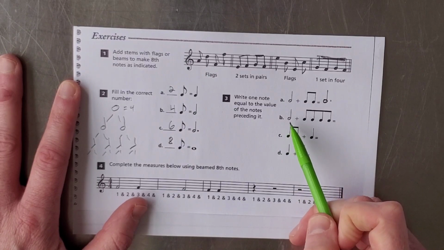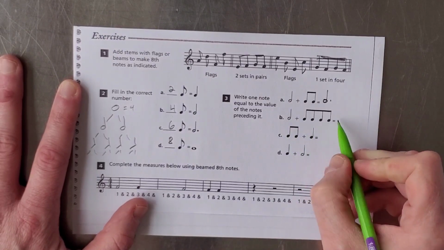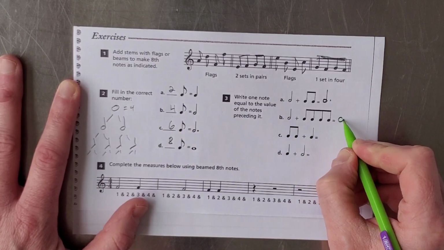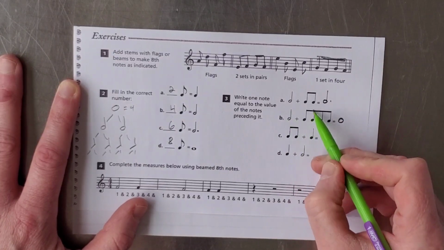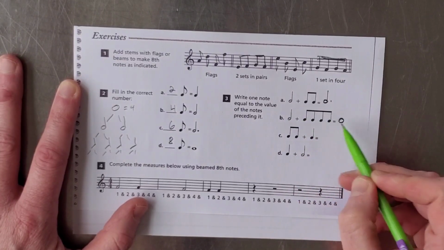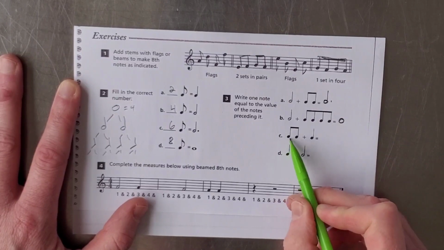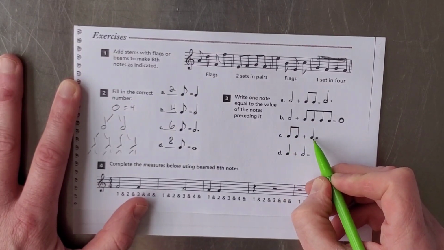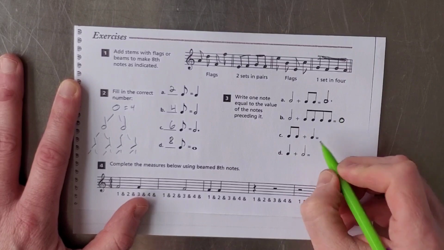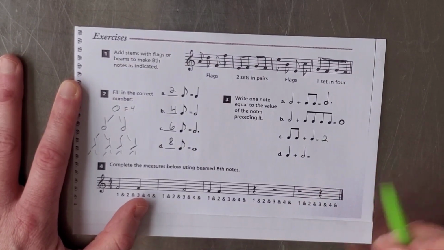Here we've got a half note plus 4 eighth notes. That's going to equal 1 whole note. That's 2 beats plus a 3rd beat plus a 4th beat equals a whole note. Here we go. 2 eighth notes equals 1 beat plus a quarter note equals 1 beat. That's a total of 2 beats.